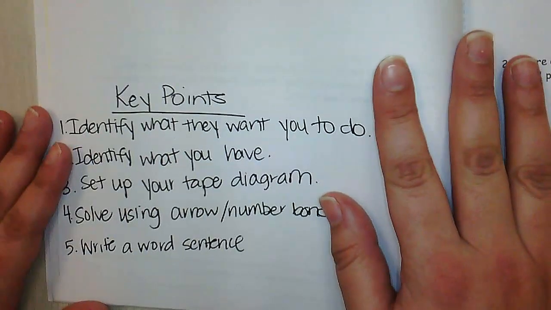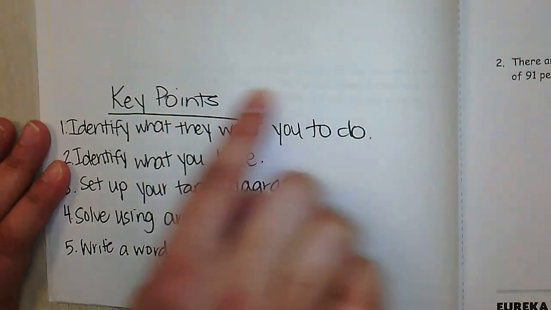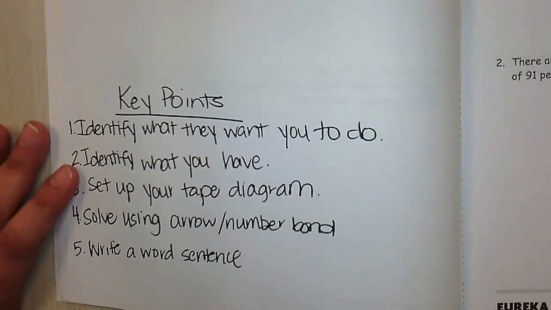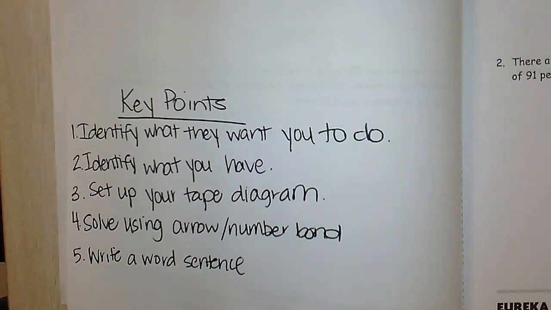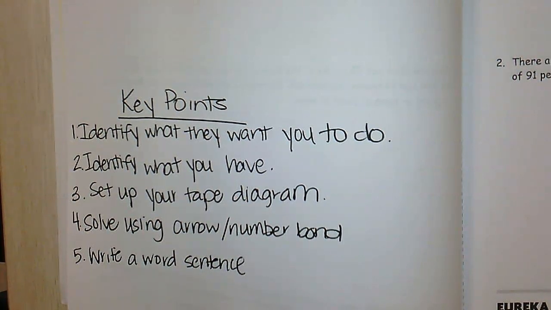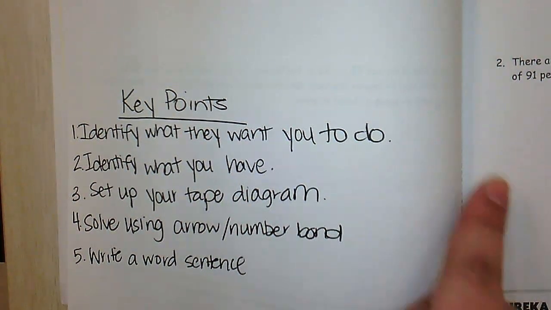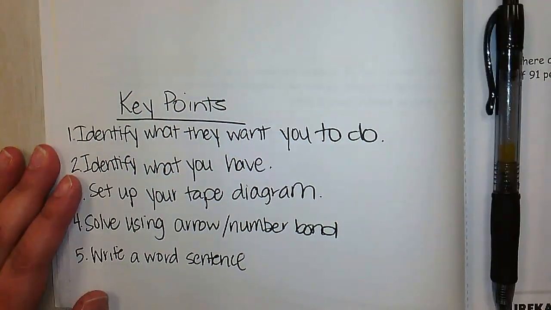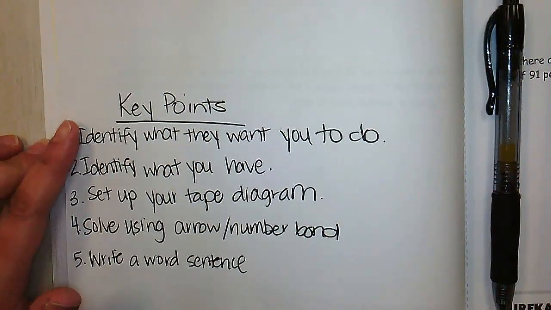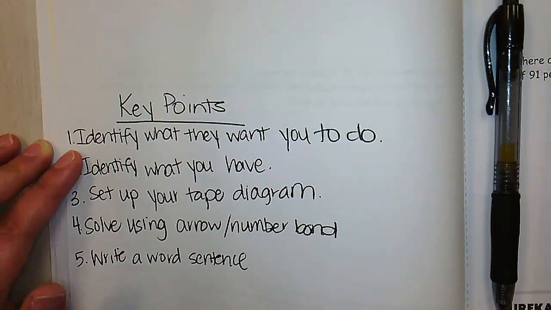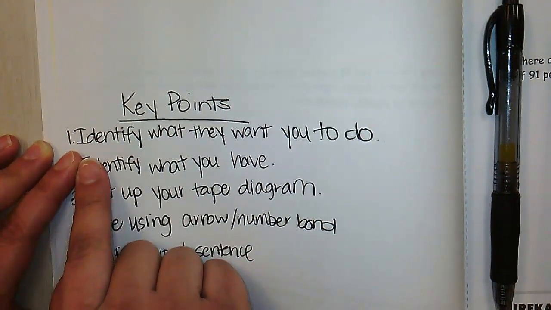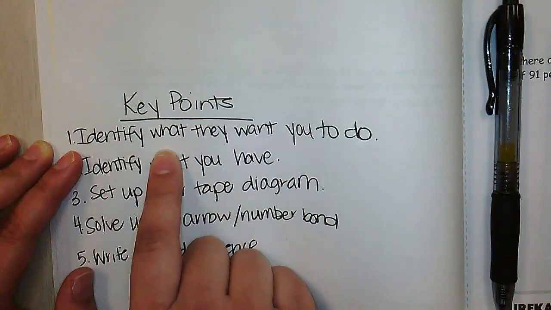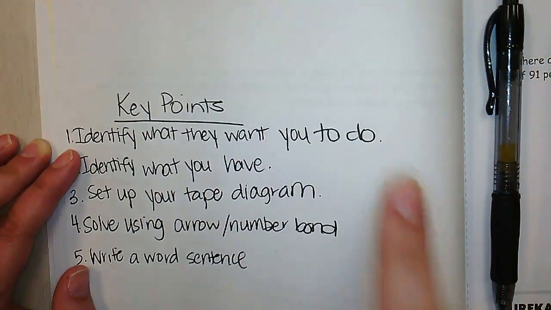Now, you have to write the key points in the blank space. I am going to give you 5 minutes to write the key points. Okay, boys and girls, you have 1 minute to write key point number 1. Identify what they want you to do.